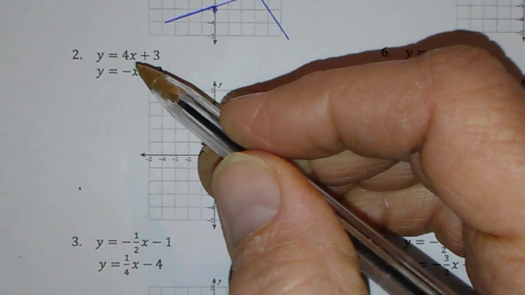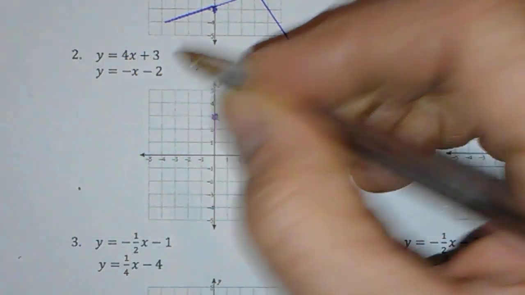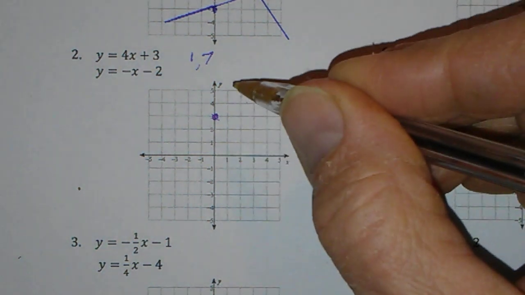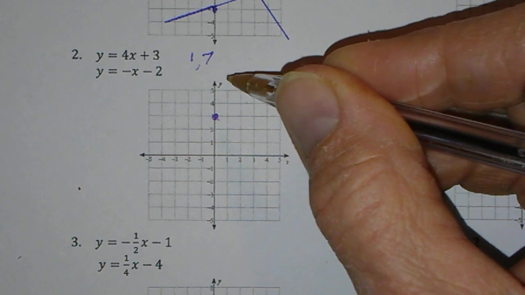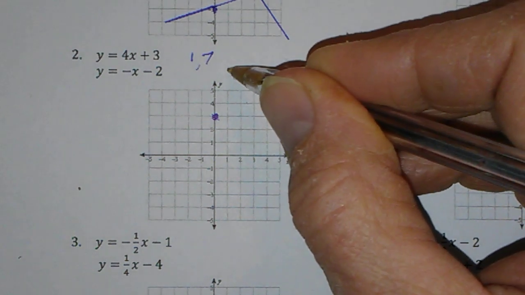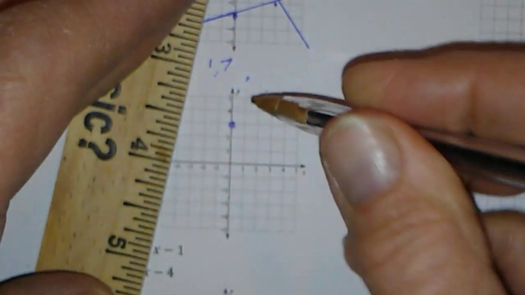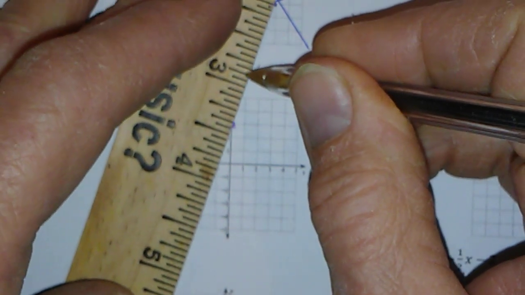The other point, let's use 1. 1, comma, 4 and 3 is 7. Oops, it's going to be off. So this is 3, 4, 5, 6, 7. I would say about there, right? So that's going to go like this. Maybe a little bit higher up there.